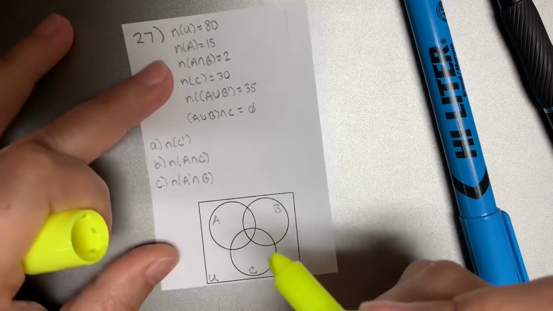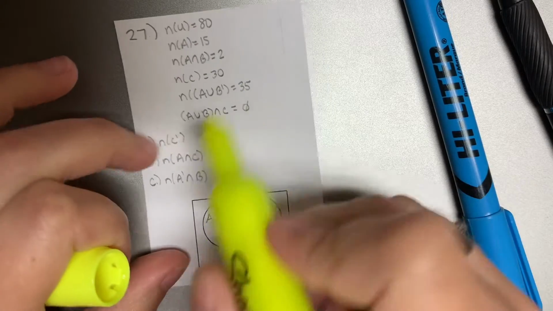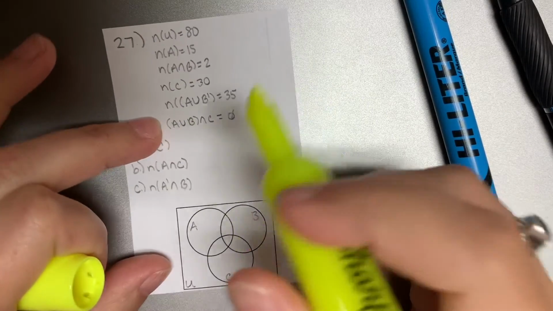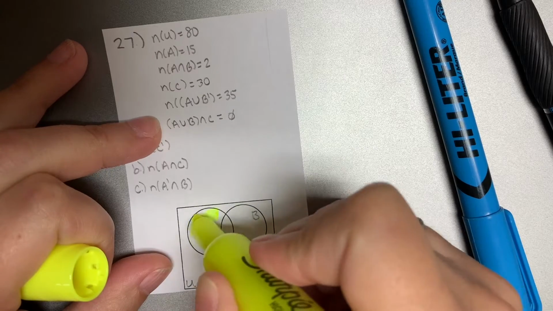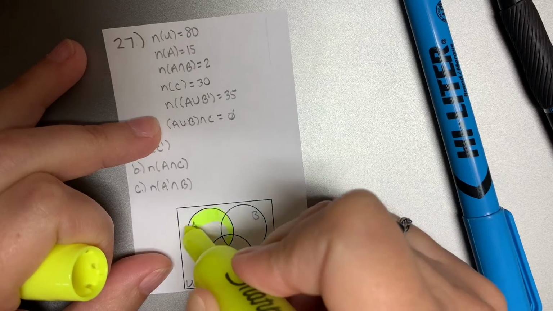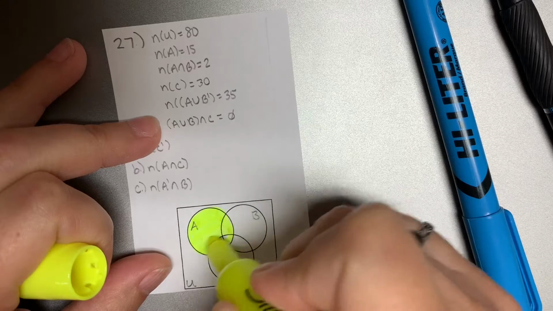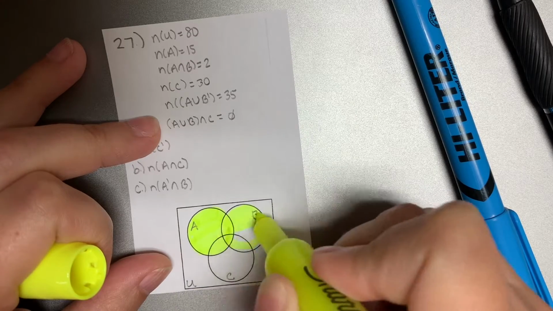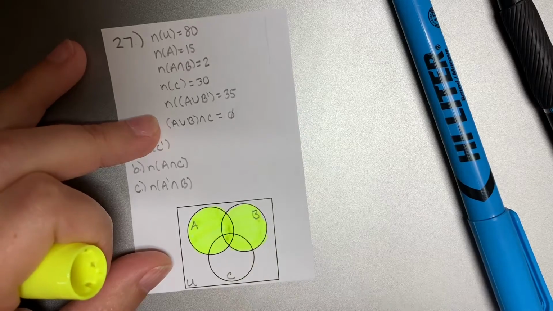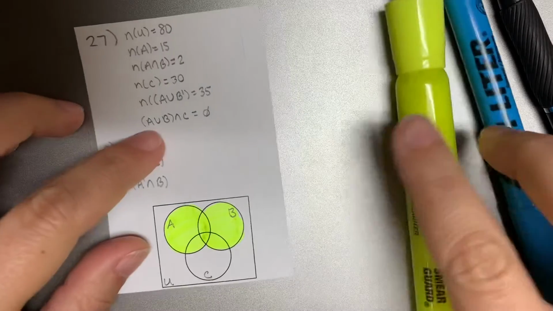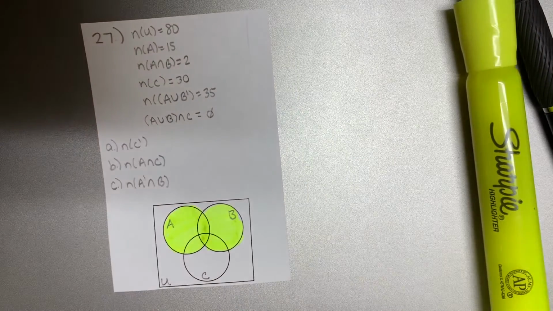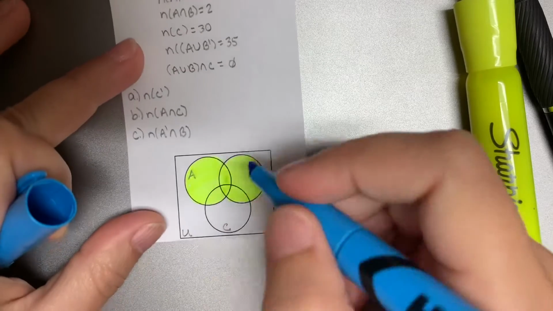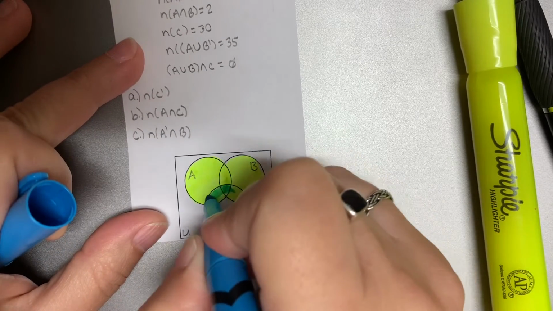So the intersection of the union of A and B. So that's all of this, all of A, and all of B. So that's my union of both of those. And then that intersected with C. So C is right here.